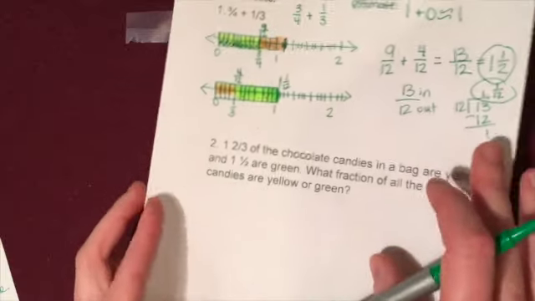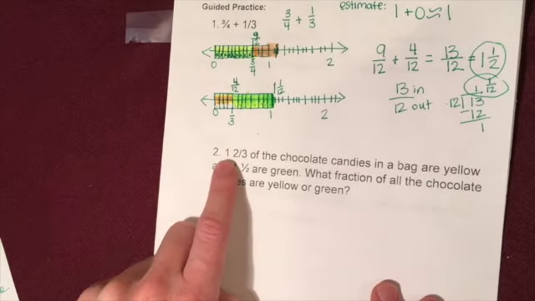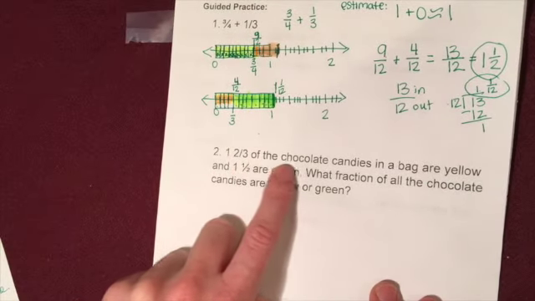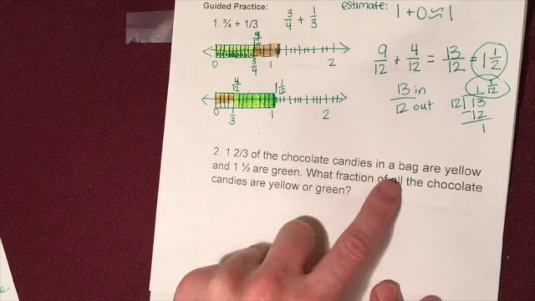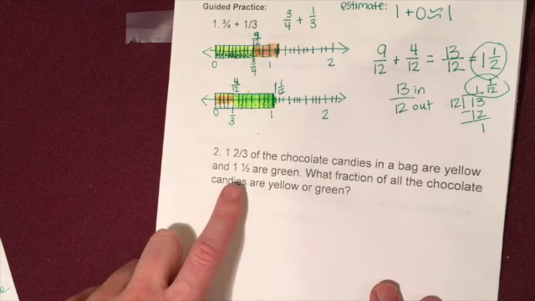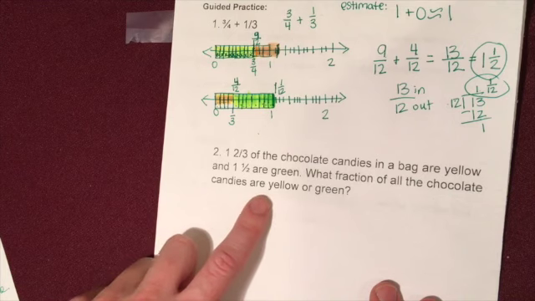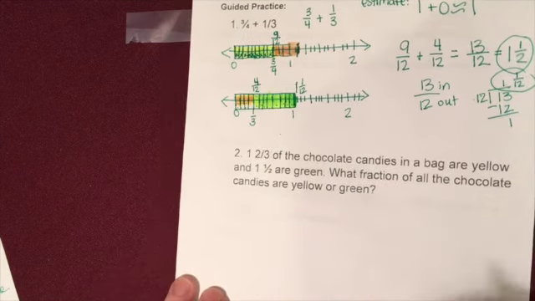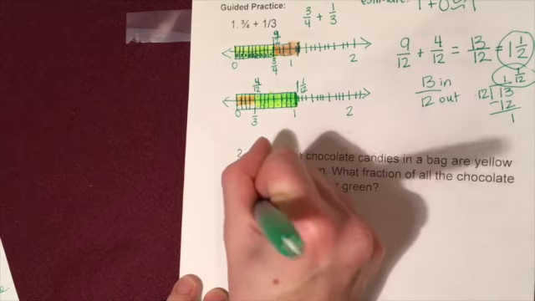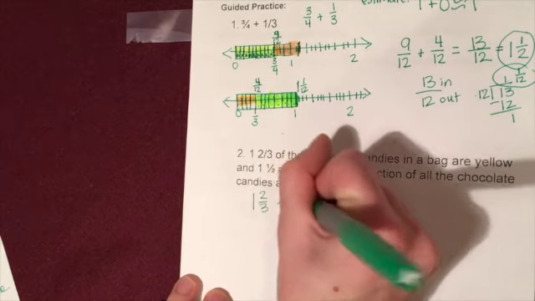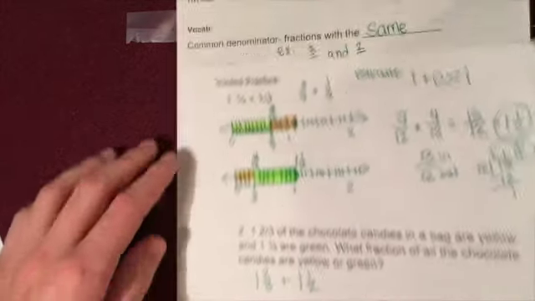My next problem, my first thing that I'm going to do is I'm going to read it. So 1 2/3 of the chocolate candies in a bag are yellow and 1 1/2 are green. What fraction of all the chocolate candies are yellow or green? So now I'm going to write my expression. 1 2/3 plus 1 1/2.